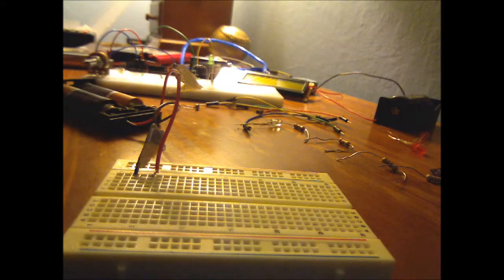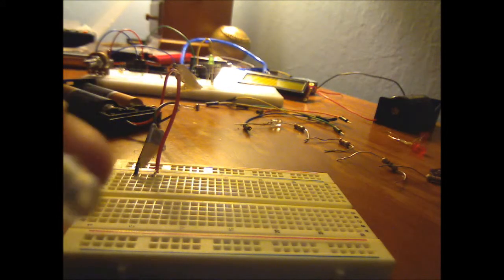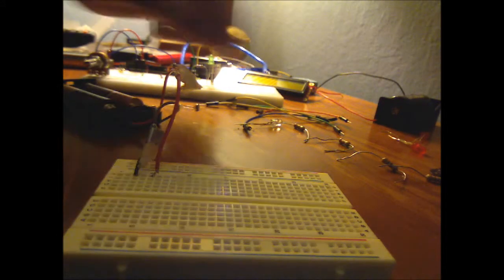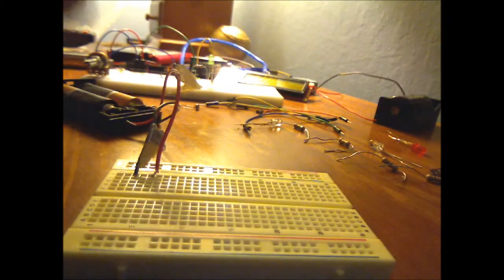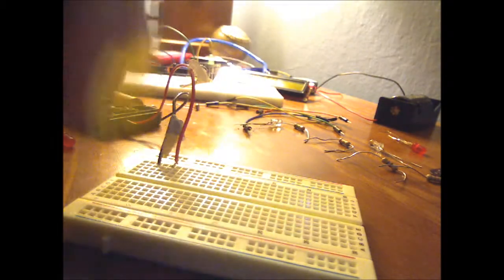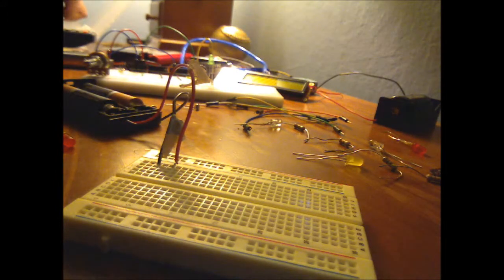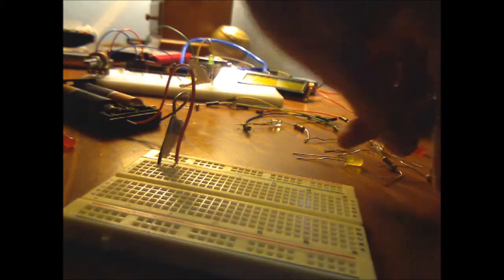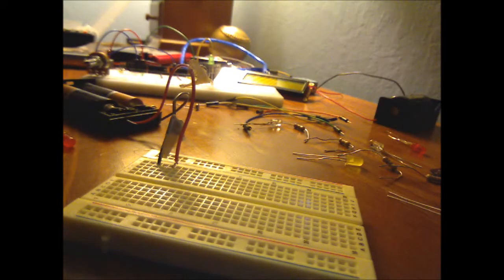As you saw last time, this is a white LED. And let me show you some other LEDs. This is a red LED right here. And here's the yellow LED. And we even have a green LED right here. So, one of the most important things with LEDs is to use a resistor.